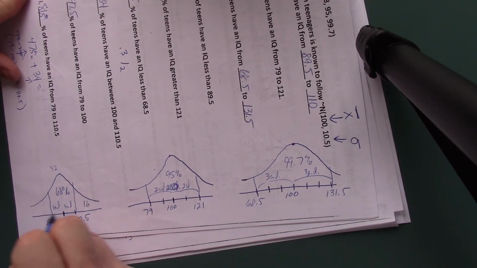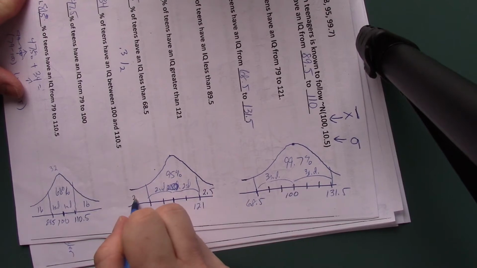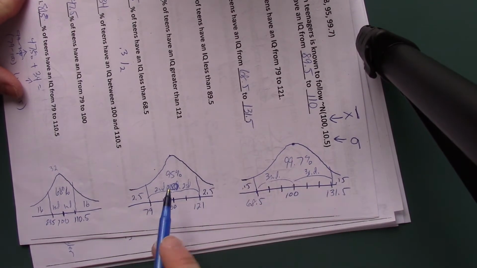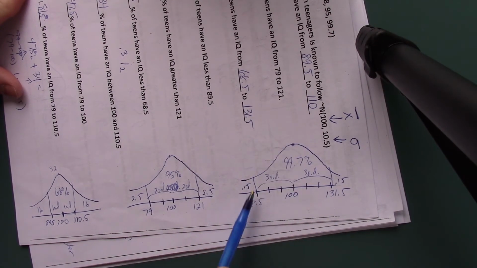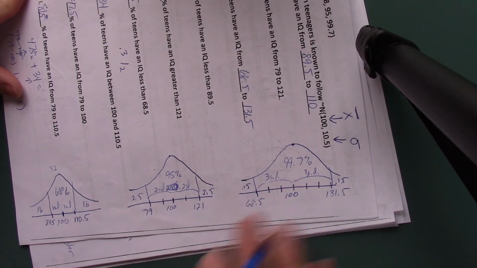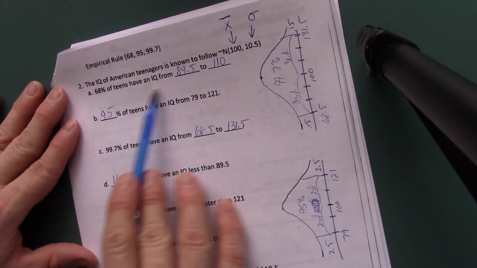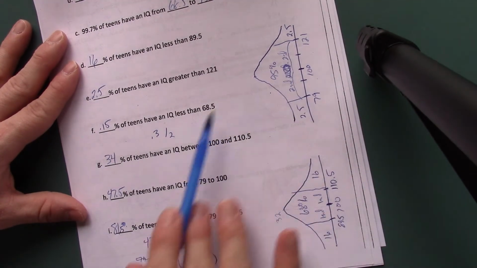So again, I know that this is 16 and 16. Again, I know that this is 2.5 and 2.5. And again, I know this is 0.15 and 0.15 because I know what these numbers are. 100 minus that was 5 divided by 2. 100 minus that is 0.3 divided by 2, and so on. Okay. Now that I've drawn these pictures in, the rest of the stuff comes pretty easy, right? I can see 68% are between, well, again, I go down to these two numbers, right? 95% was between 79 and 121.